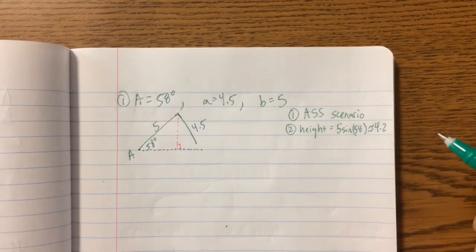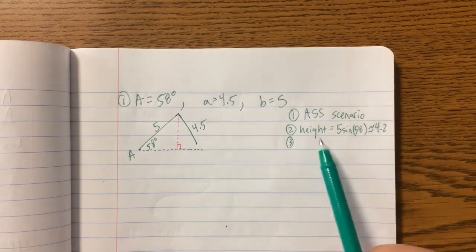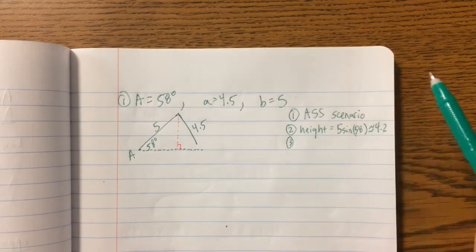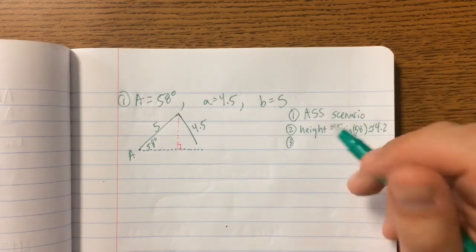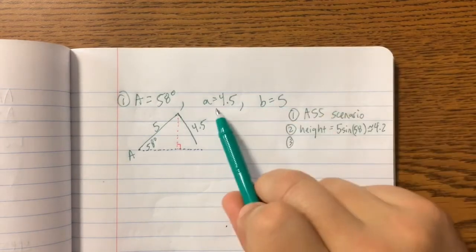We've identified the height, so now let's compare it. How does the height compare to the opposite side? Which one's bigger? The opposite side, right? It's 4.5. It's bigger than the height. So that ensures us at least one solution. So what side is that? Side A?